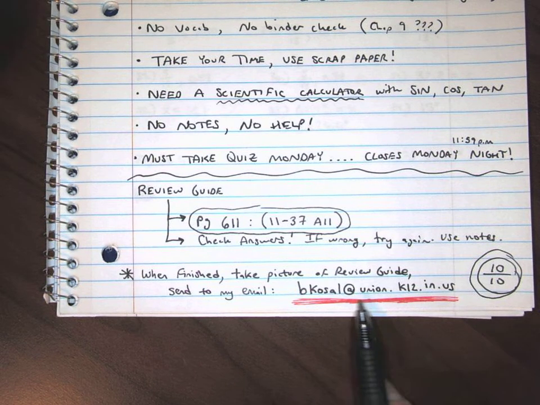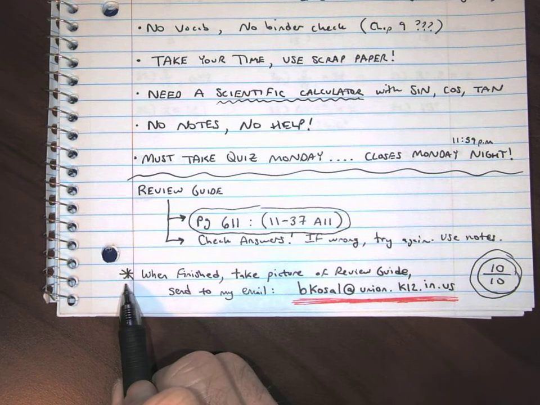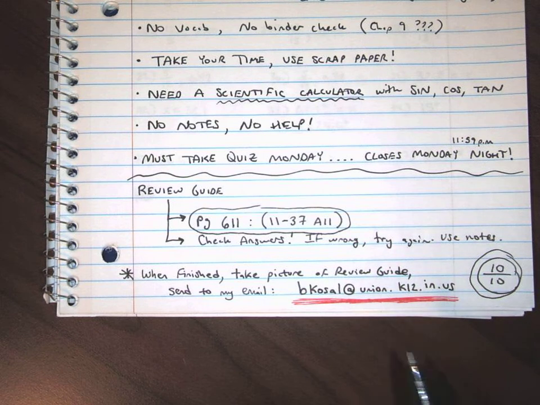When you're finished, send it to my email. Don't forget, oh my gosh, that's why it's starred right there. Do not forget this, everybody. That's the easiest way you can get a 0 out of 10. Just take a picture, front side, back side, send it to my email, done. And we'll be good to go from there.